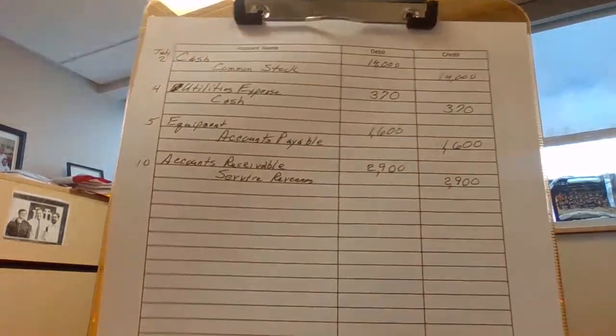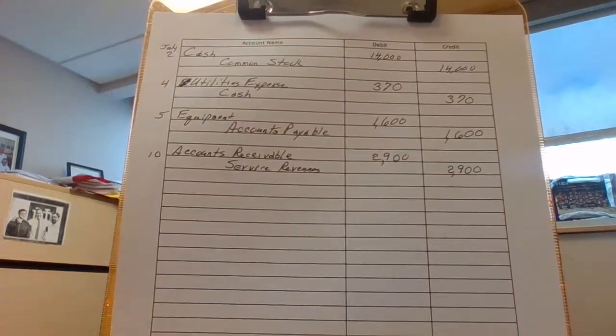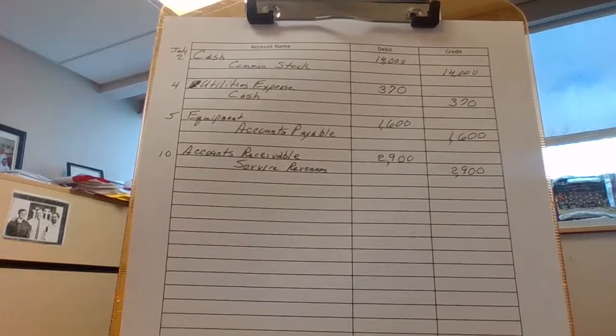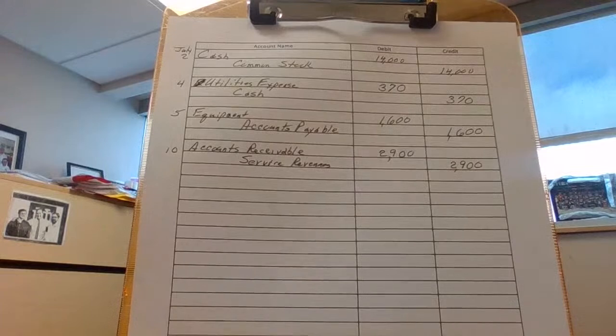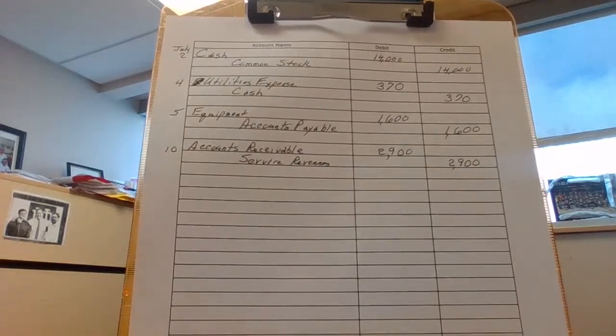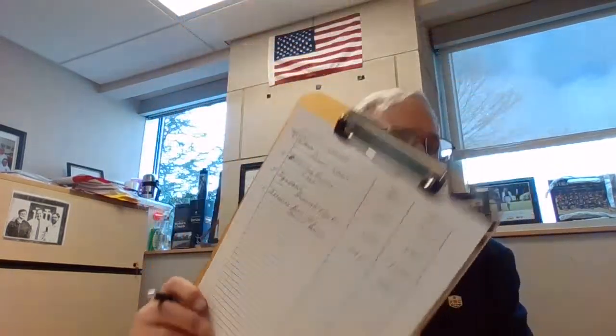And it's on account, so we're not getting cash, but we're getting the promise of the customer to pay us. So it's going to be a debit to the asset called accounts receivable. Asset accounts receivable goes up with a debit. Service revenue account goes up, gets increased with a credit. $2,900 each.